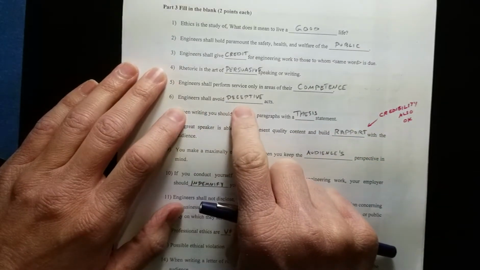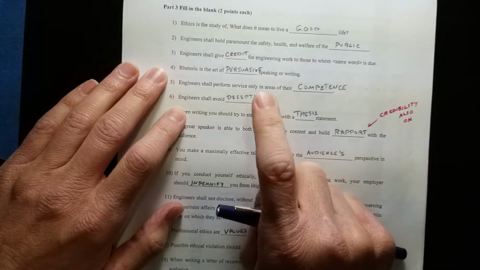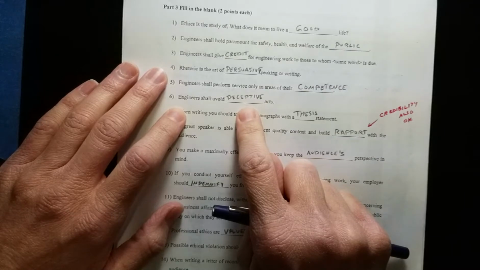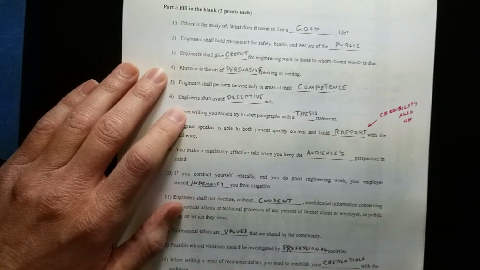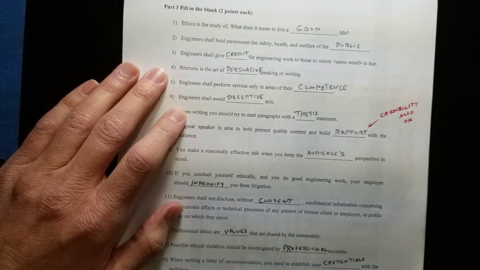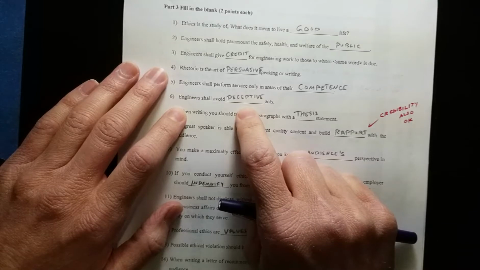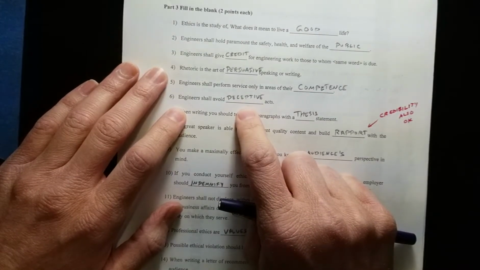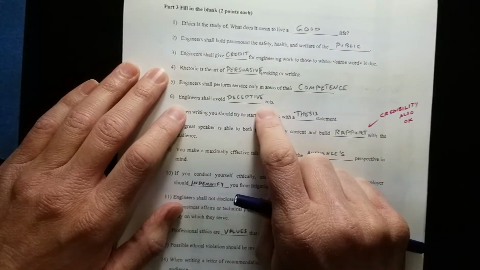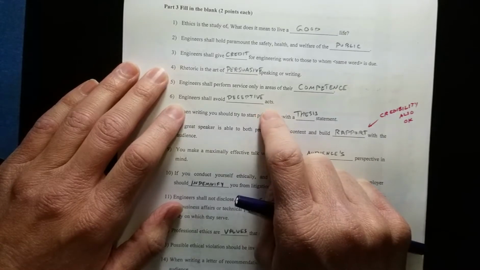Engineers shall avoid deceptive acts. Some people wrote unethical, and that's, again, we could also say, engineers shall avoid poisonous snakes, or falls from high cliffs. But that's not what we're looking for. We're looking for deceptive. And again, this is something I took word for word from the Code of Ethics.